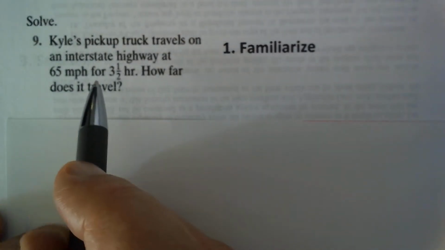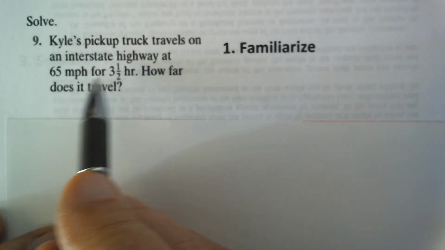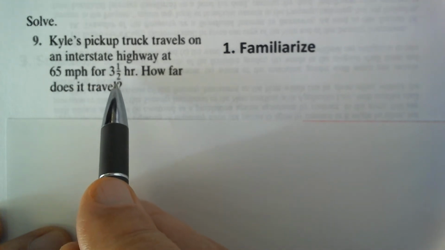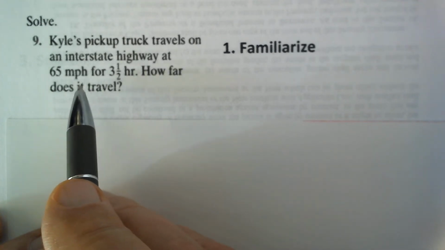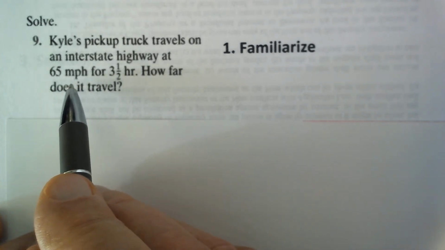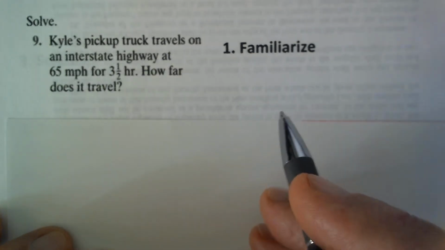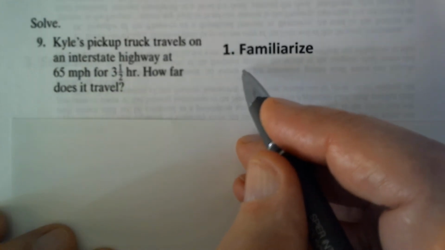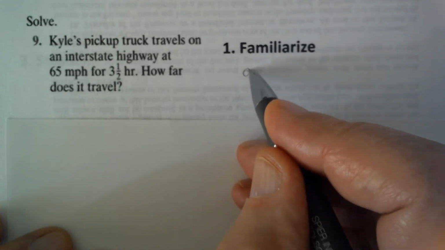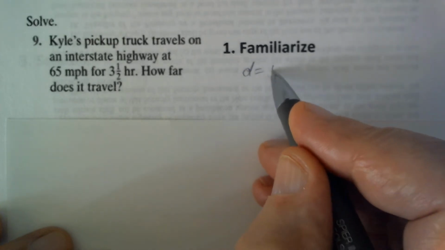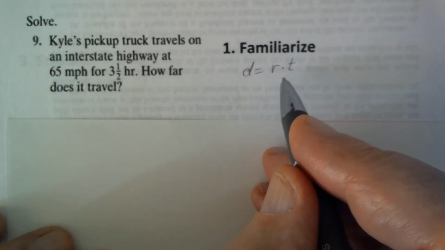Number 9 is an application problem, and it says Kyle's pickup truck travels on an interstate highway at 65 miles per hour for 3.5 hours. How far does it travel? When you think about it, 65 miles an hour for 3.5 hours means multiplication. So in a more general way, you may want to remember this formula: distance equals the rate of travel times time. That's a good formula to keep in mind. We'll be using that in the future again.